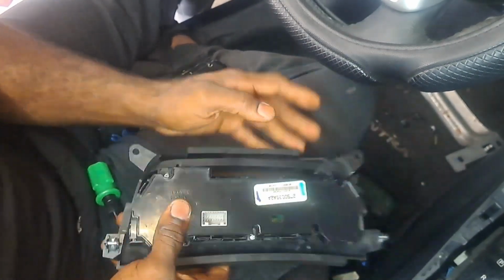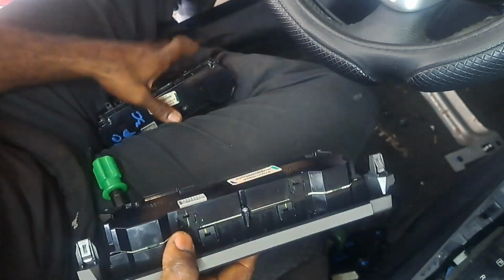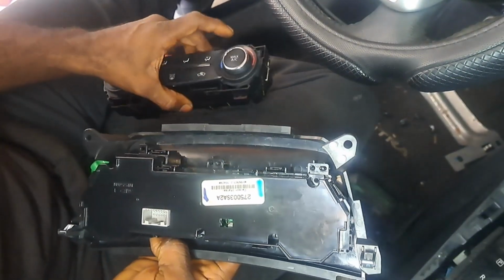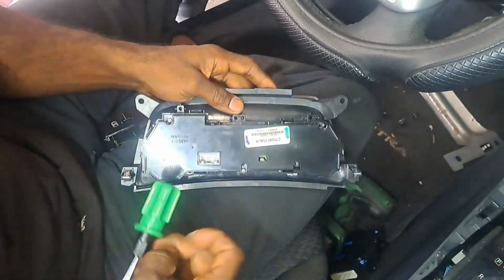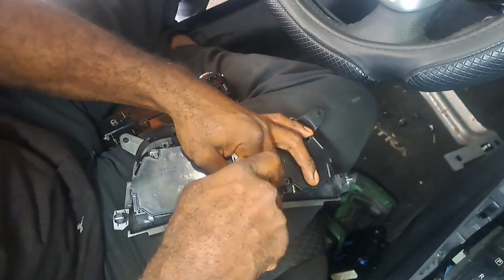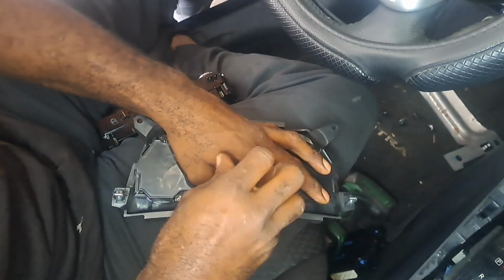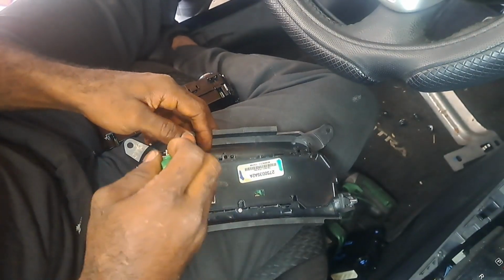I need to change out the skin. So I need to leave this to match the client's car because these are different. I'm going to show you how to do that real quick with the old one. There's these two Phillips screws at the bottom. I'll take these two out, 1 and 2.